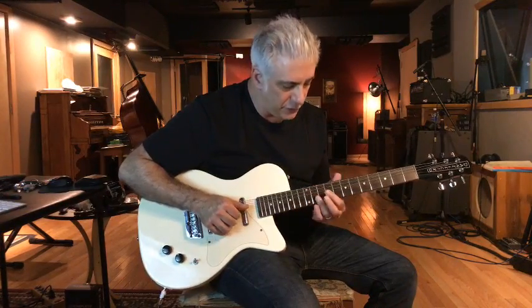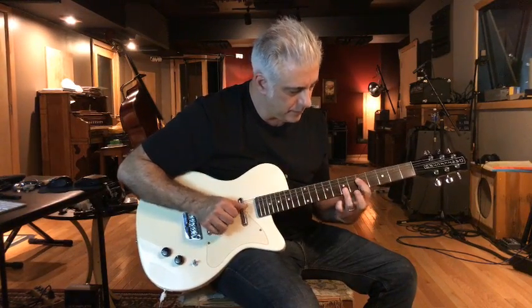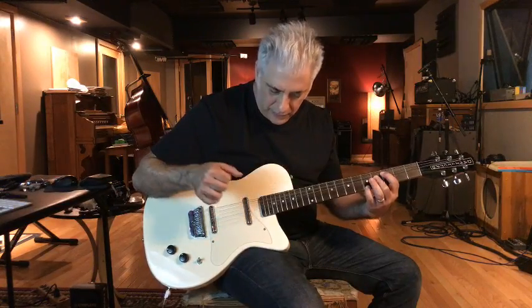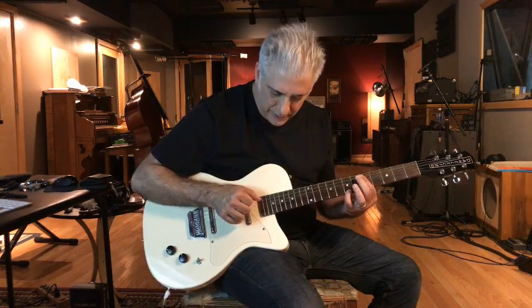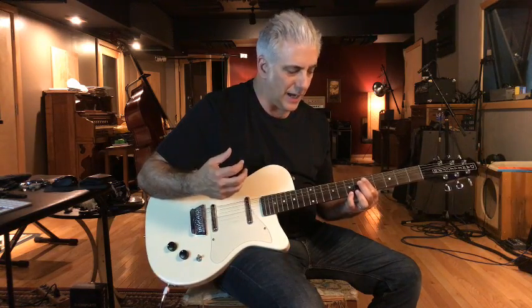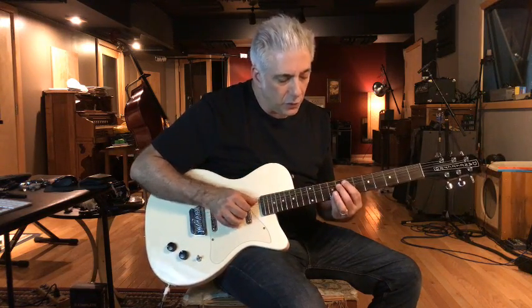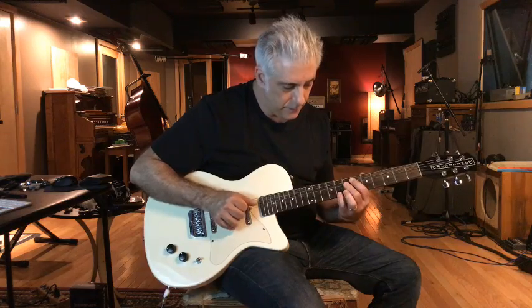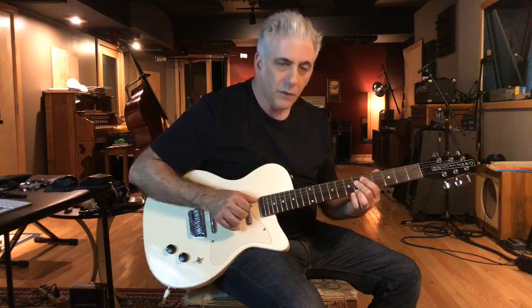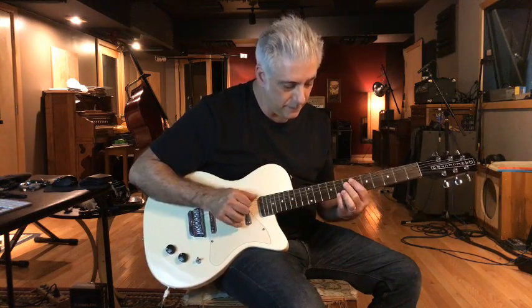Like that, and then you'd know them on the top strings as well. But this is kind of combining the two ideas together, and it gives you more of a clear melody note at the top. You can get in some really cool sounds there.